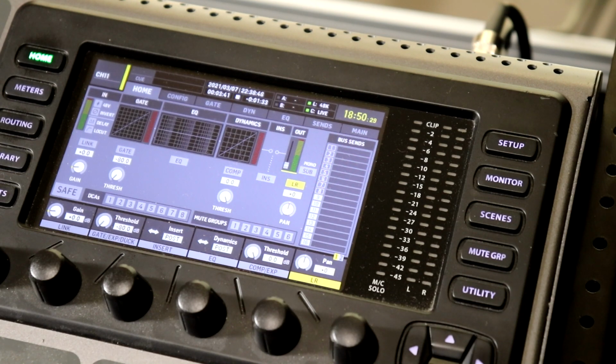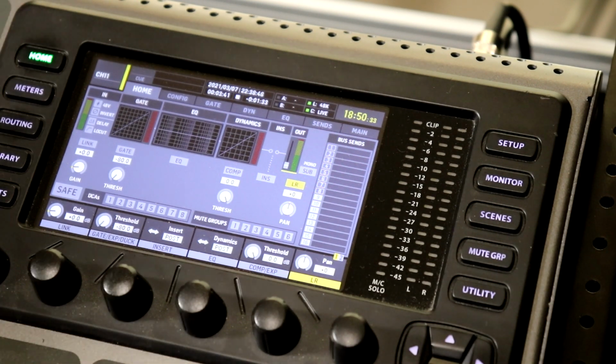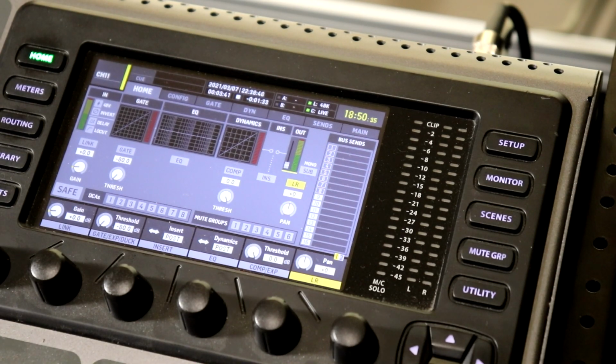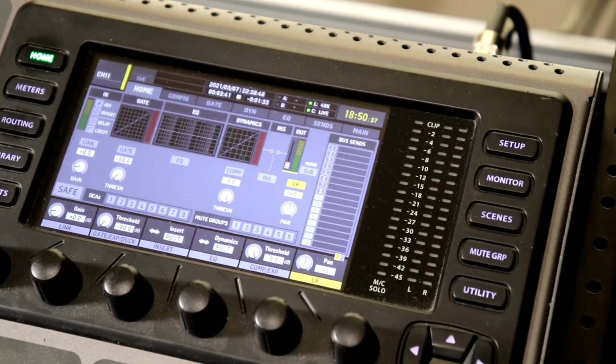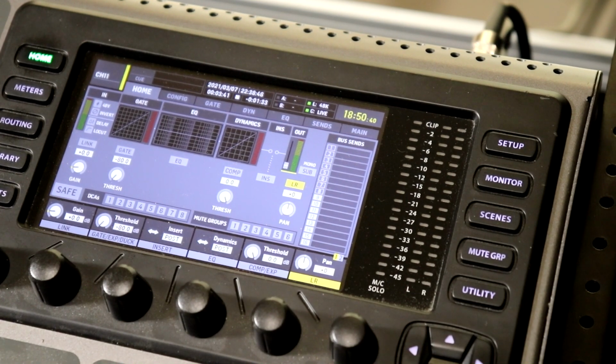Okay, so basically to record music onto your computer using a DAW application, your inputs have to be routed through your card and your card outputs are routed into the DAW. Now let me show you how that works.